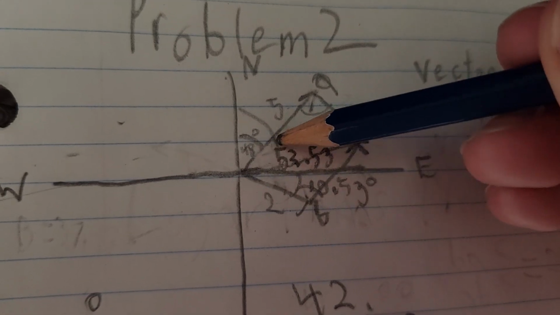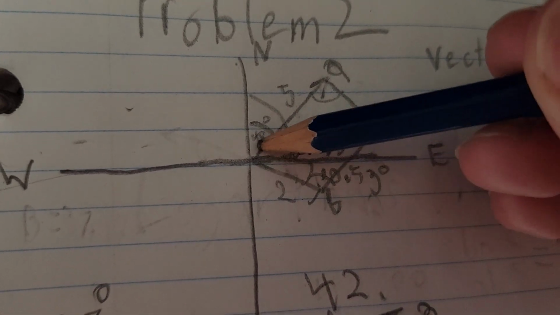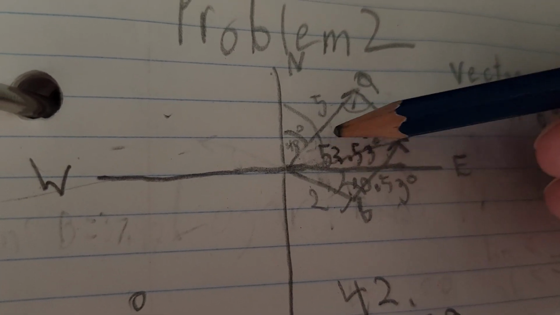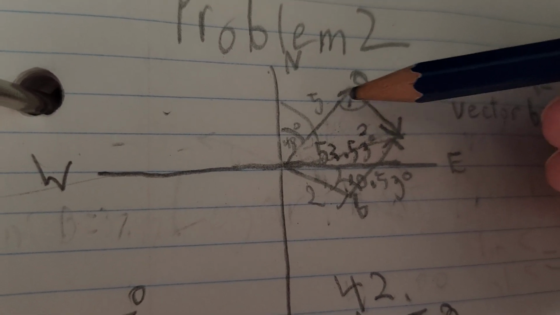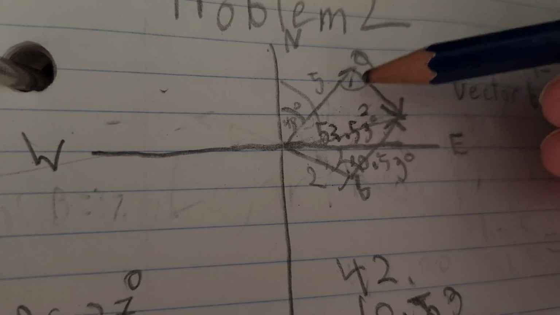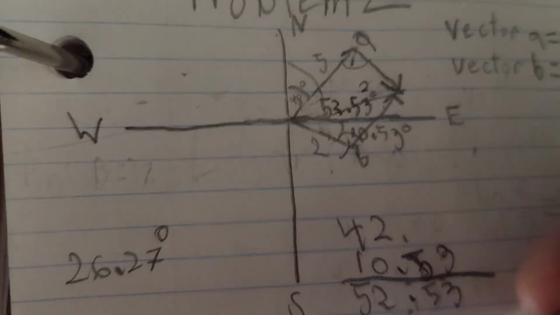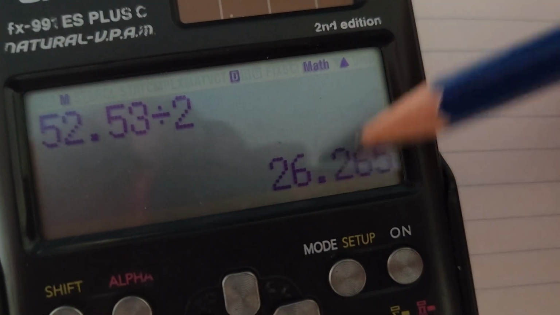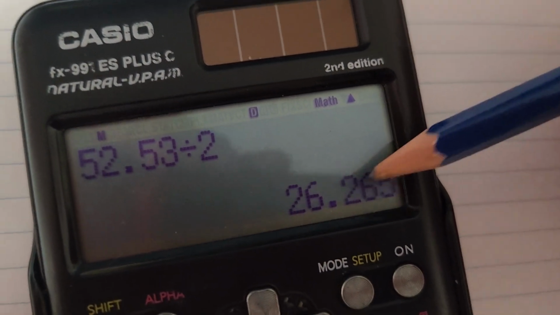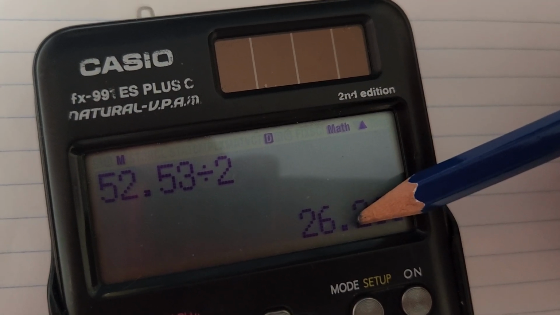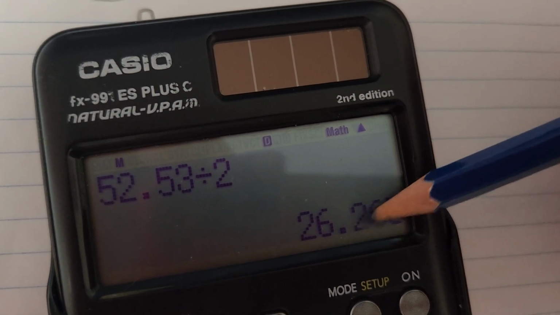So now that we know what these angles are, we know that with a triangle, all angles inside must equal 180 degrees. So if we know that it's 26.27-ish, that means we can just multiply this number by 2 and then minus it with 180, getting the resulting A angle that we need to solve this problem.